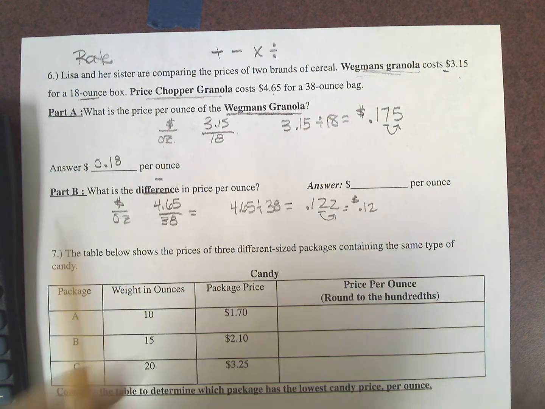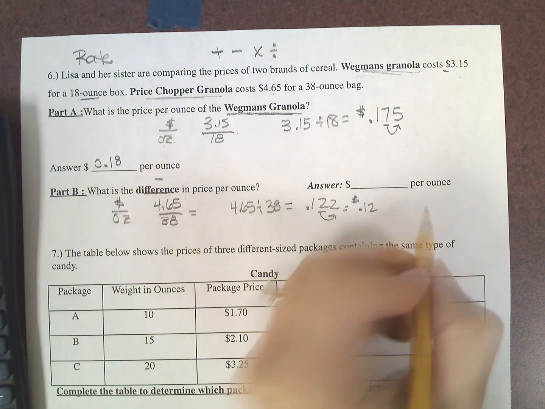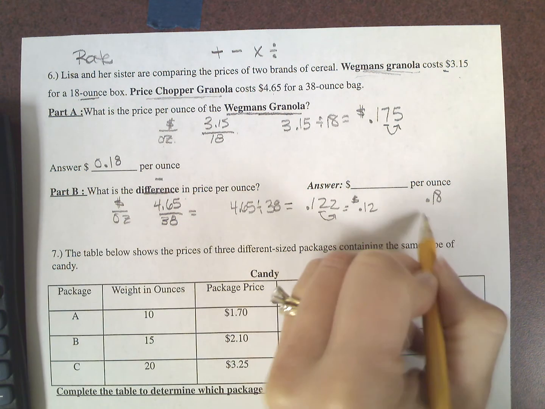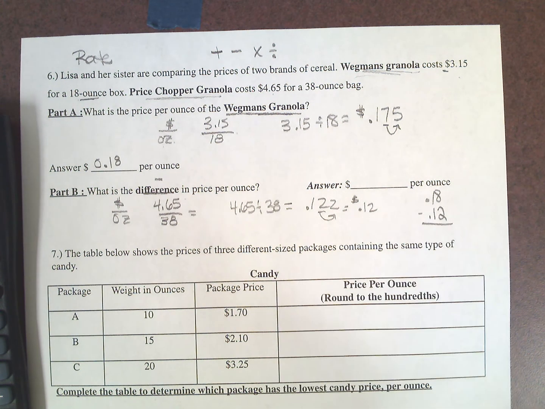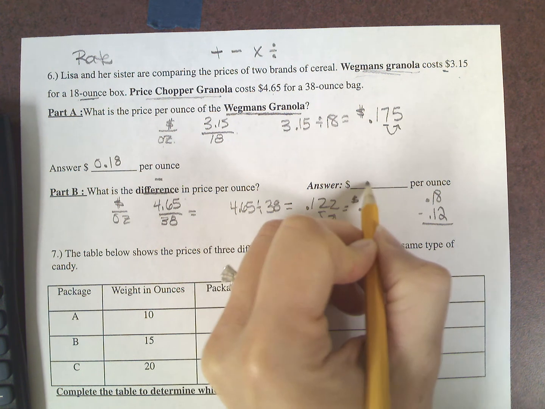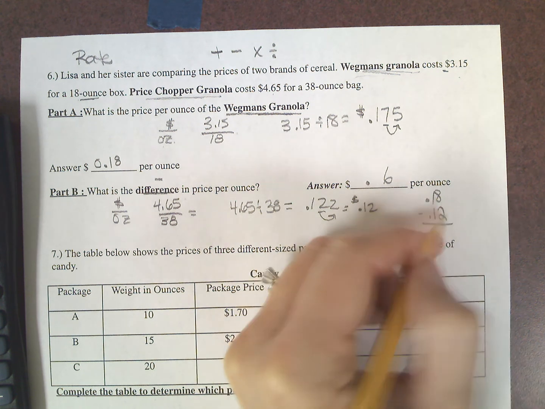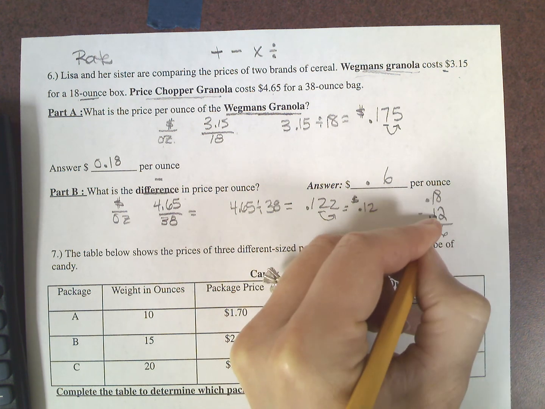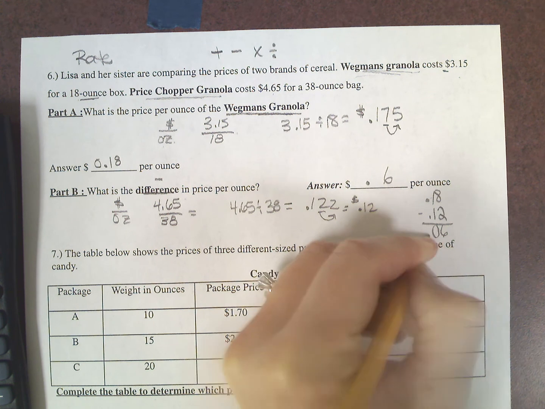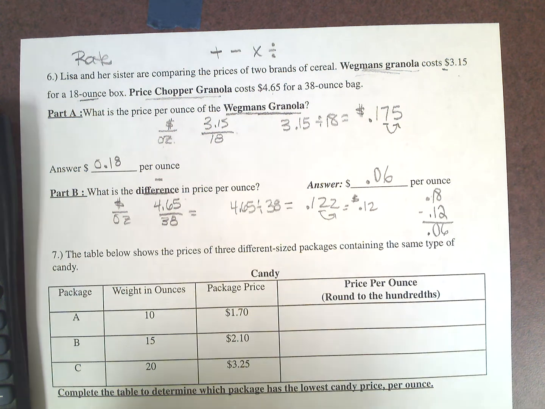No. It says, what is the difference, right? So I've got one more step. I've got to take my Wegmans granola price and my Price Chopper granola price, and I've got to subtract them. Now, some kids will write an answer of 0.6. Really? It's a 60 cents difference? I don't know. I think we should subtract carefully. 8 minus 2 is 6. What's 1 minus 1? 0. So be really careful. That's why I left a space there. It's a 6 cents difference per ounce.